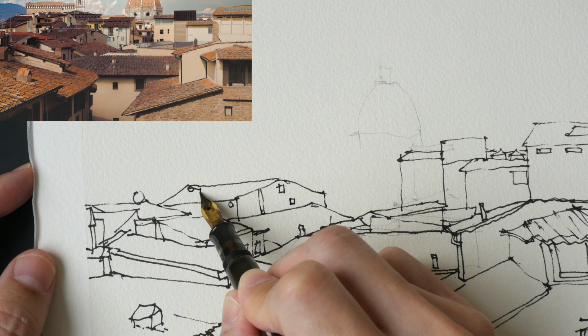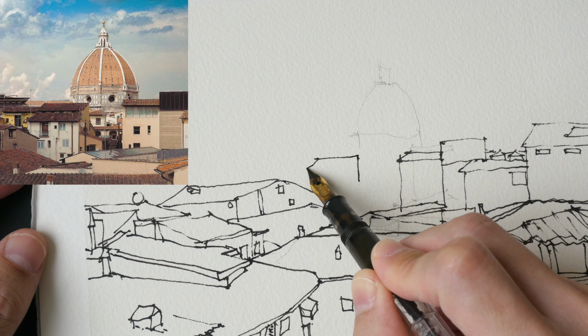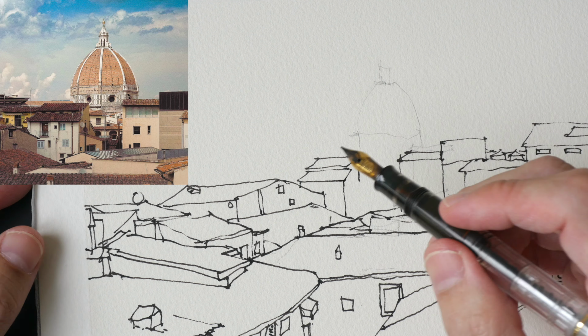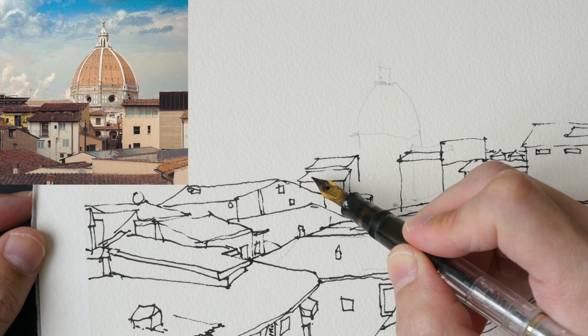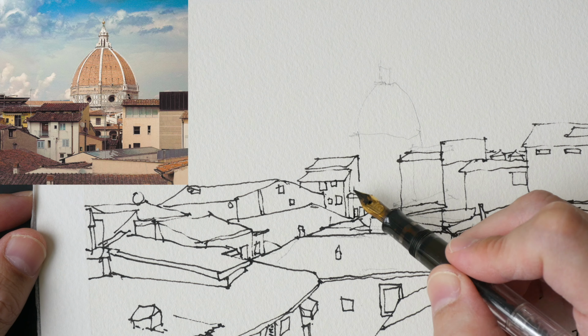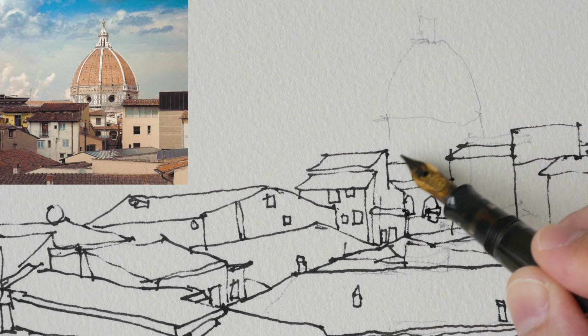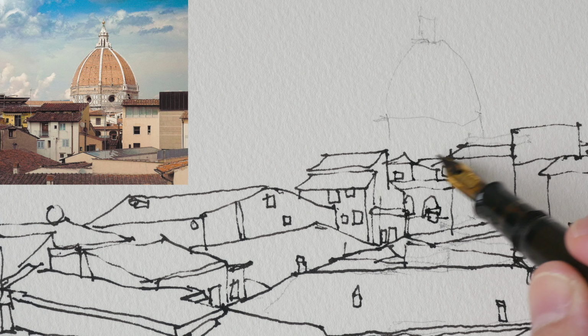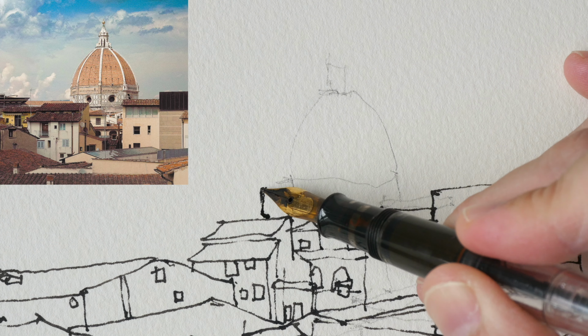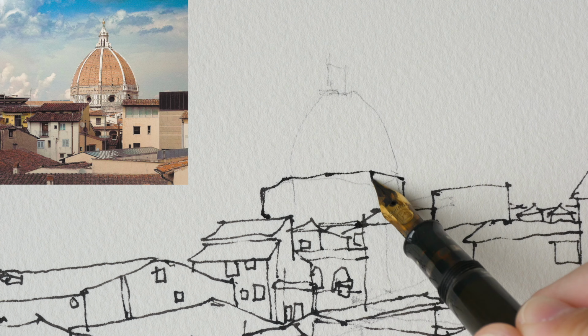So for this particular sketch, you cannot find a vanishing point and use that vanishing point to help you get the angles of the diagonal lines. So with this sketch, all you need is actually observation skills and patience.